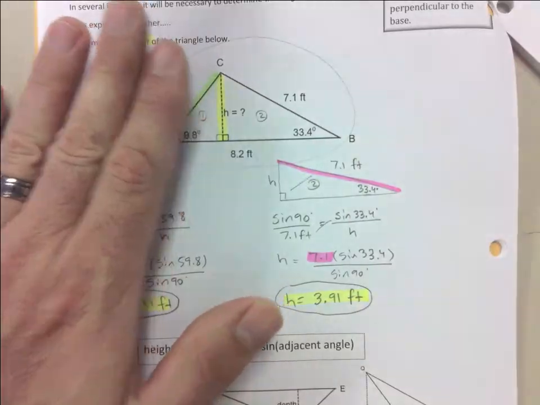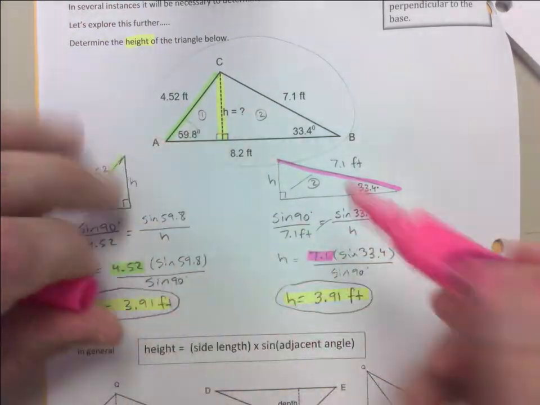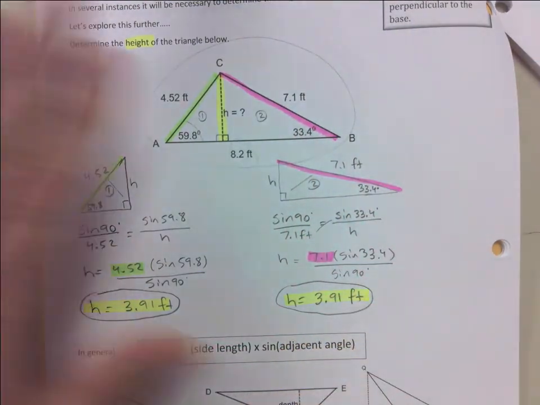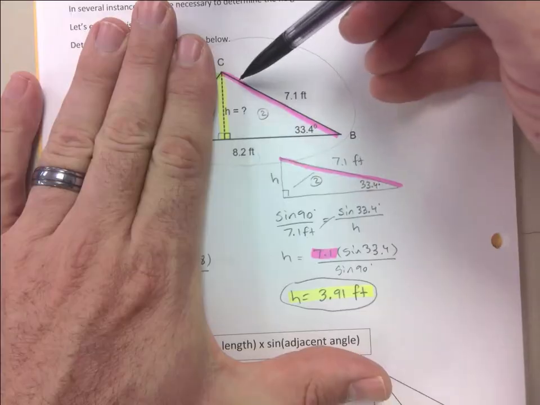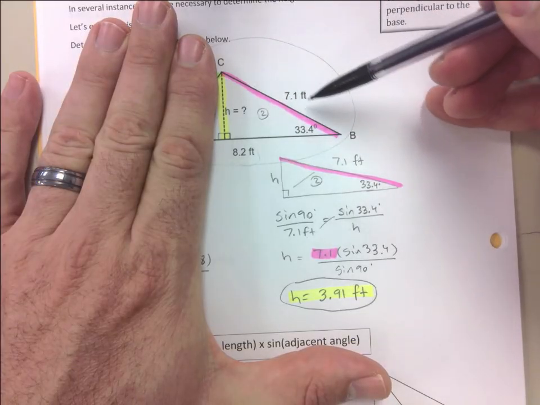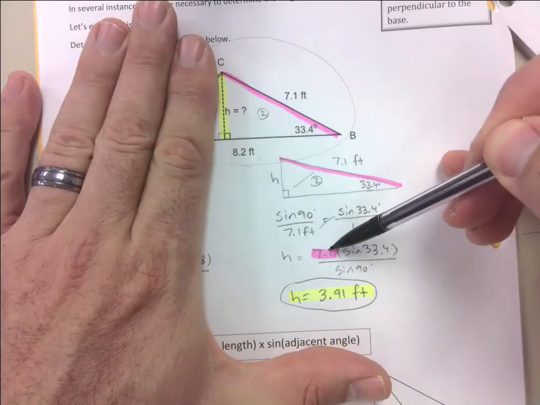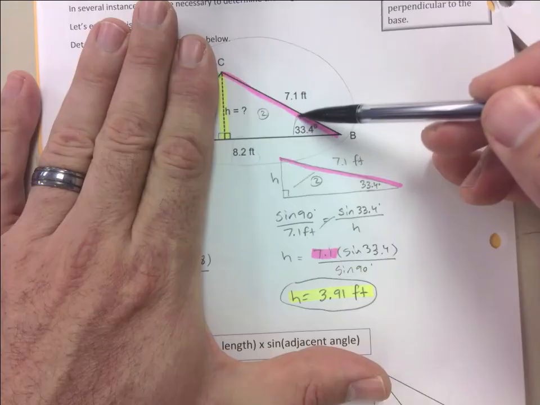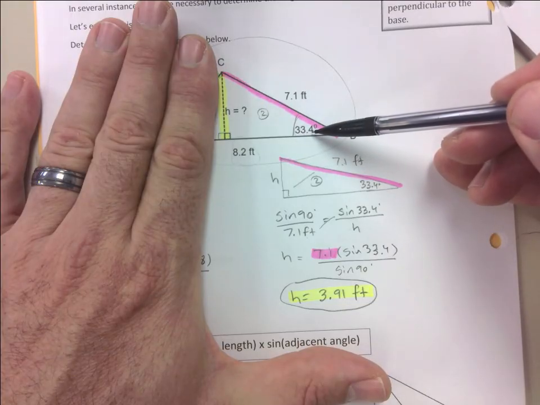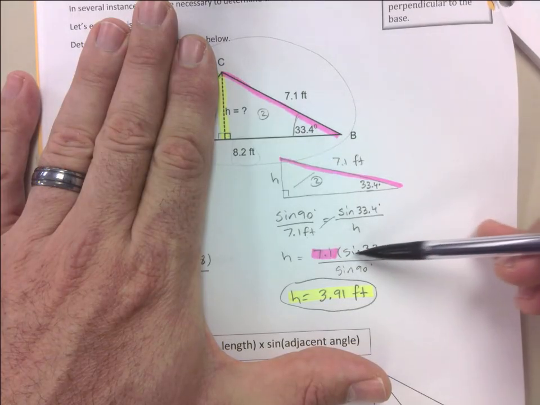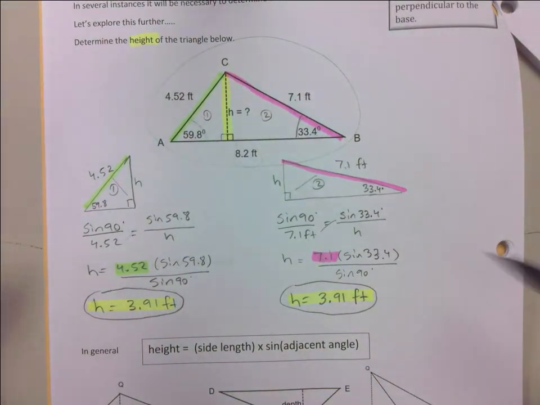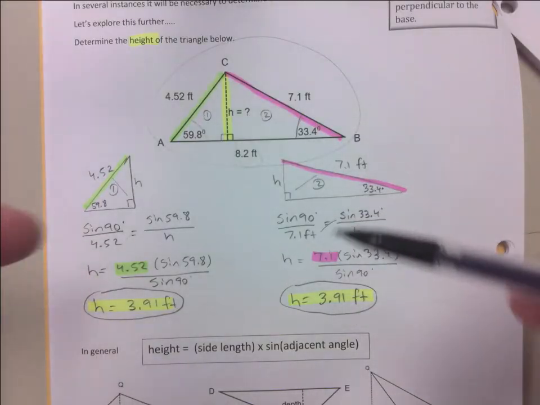Because look at it from this side. I forgot to give this a pink highlight here. If you come at it from this side, what did we do with the 7.1? We went 7.1 times sine of 33.4, the angle that was touching it there. So that's the pattern for finding the height of a triangle. Don't do them both. Just pick one.